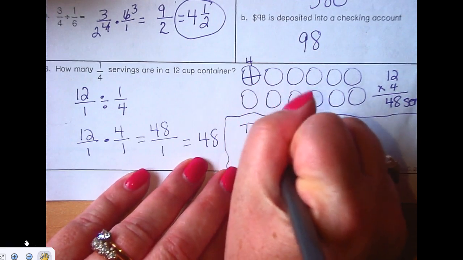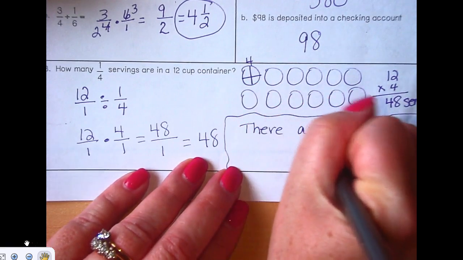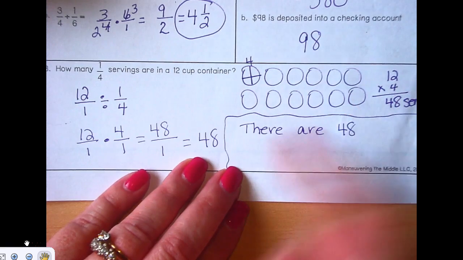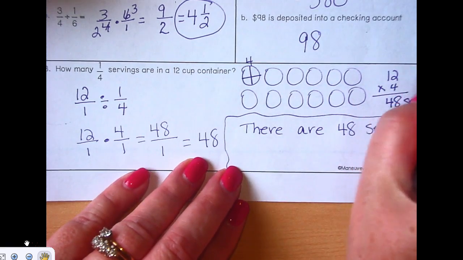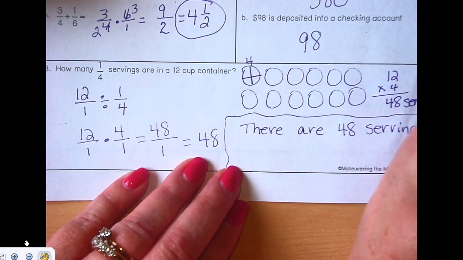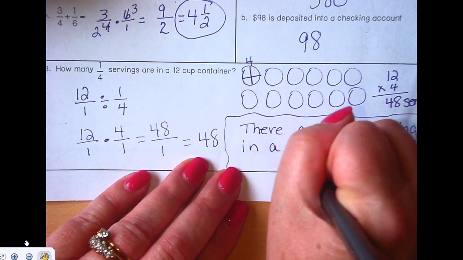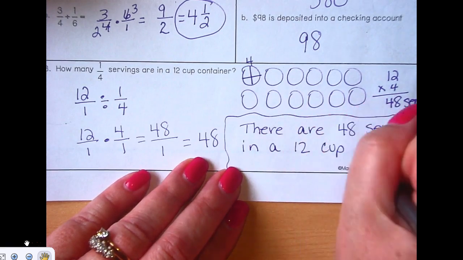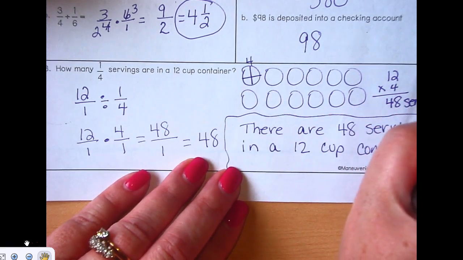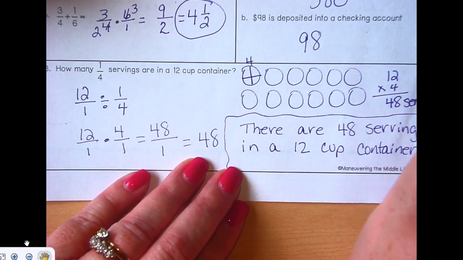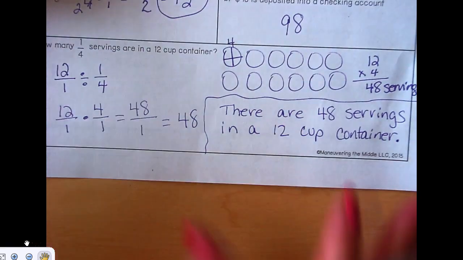There are 48. Notice how I used a capital letter. There are 48 servings in a 12-cup container. And then you're done.